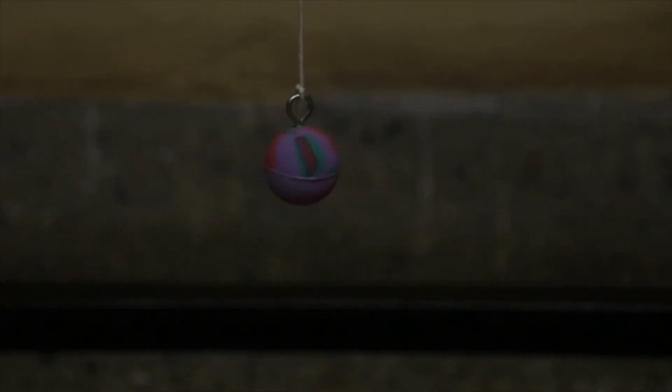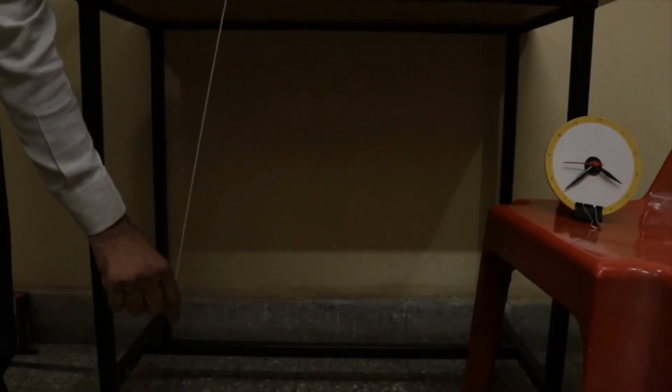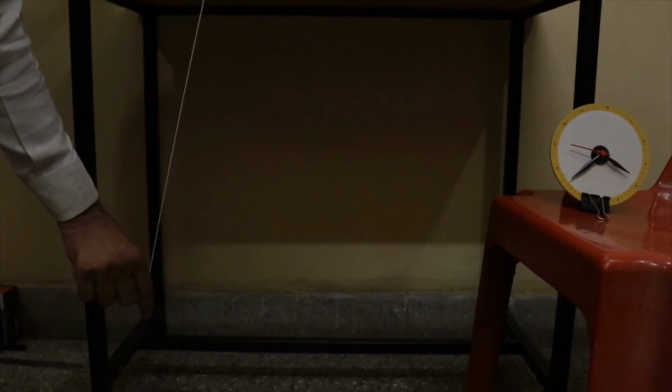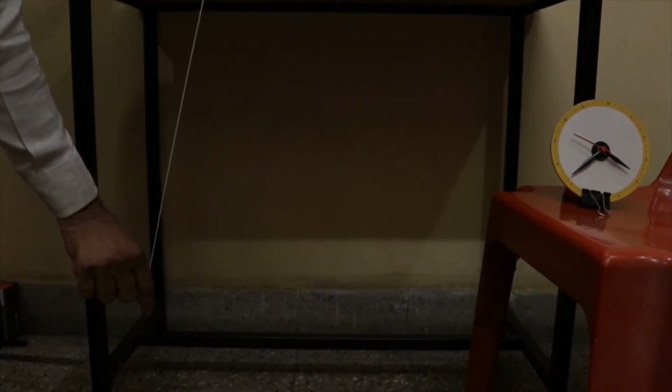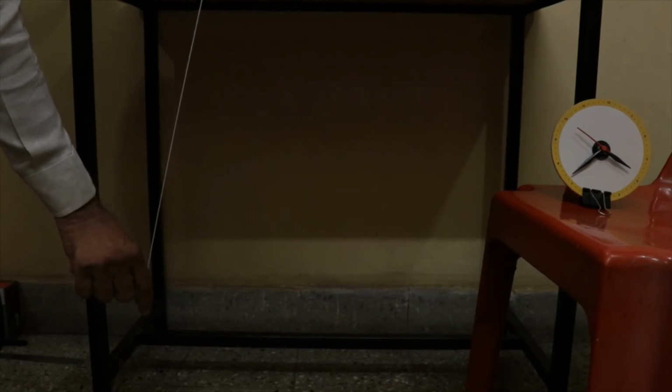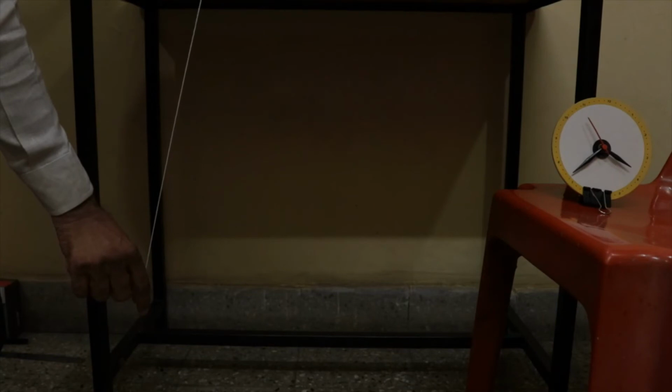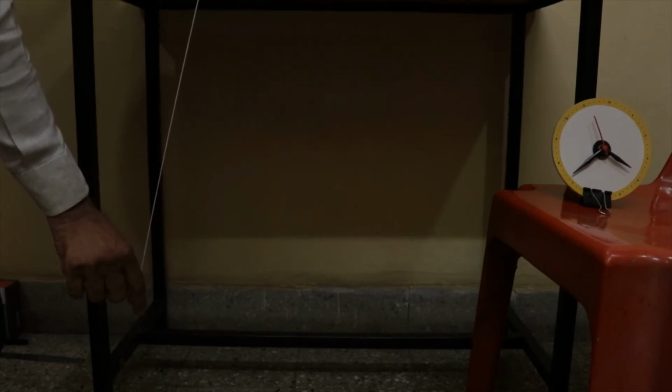Now we will just pull this bob a little bit and release it, and we'll try to take the time taken for 10 oscillations. Let us start, and then after 1 or 2 oscillations we'll actually start counting.